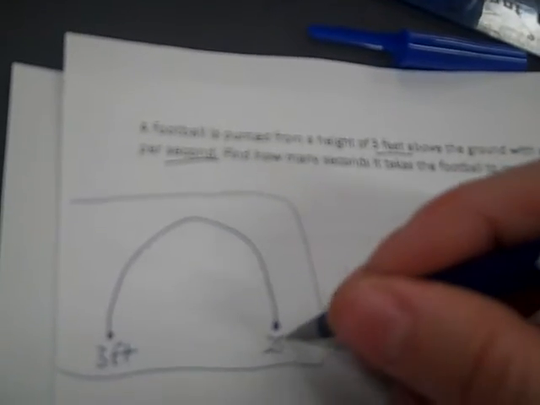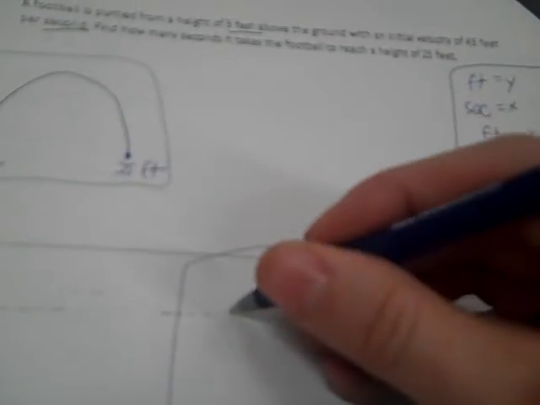So again, the ball comes up, comes down. Now, before you get to 45 feet per second, you have 3 feet. And when you land, it actually lands not at 0 feet, but at 25 feet. So it won't be 0 this time. So I make my equation.